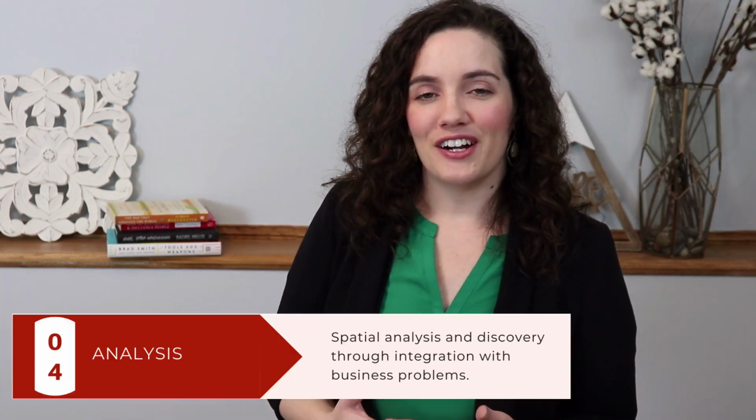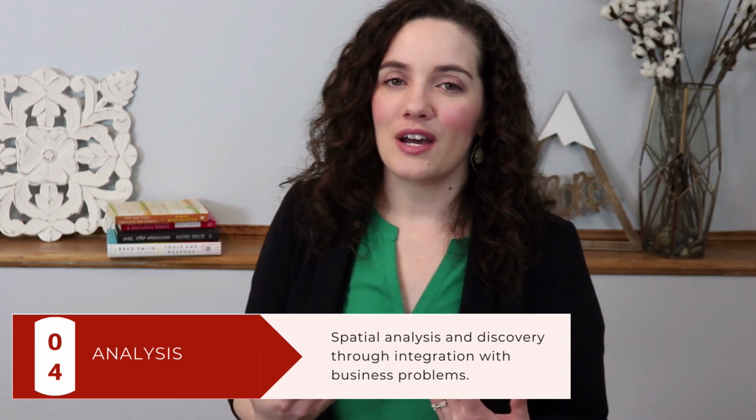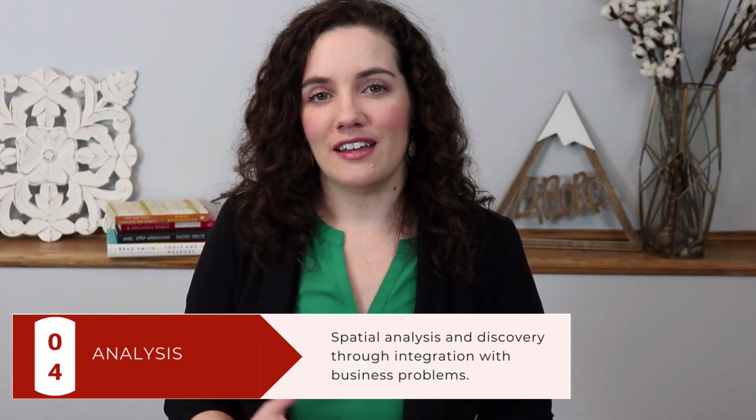So step 4 is spatial analysis and discovery. Now, if you are still working in the same staff level that you were at step 1, you might need to consider changing your staffing or hiring specialized staff for this next step. Because when you're looking at spatial analysis and discovery, you need to have time to think. And that is one of the things that are the most overlooked.